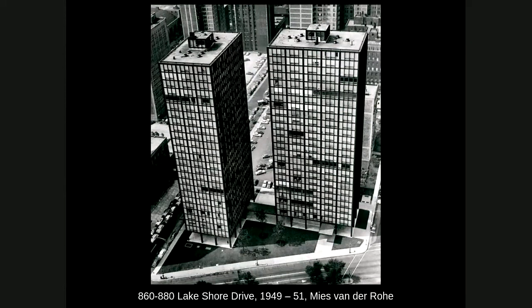So the more that you can maximize views, the better. And even if you're in this back corner over here in this tower, you still have an angled view out towards the lake, and that's beneficial too. It's not just something to appease the developer. Mies believed, hey, this is a great view. I'm going to try to give people as much of that as possible.